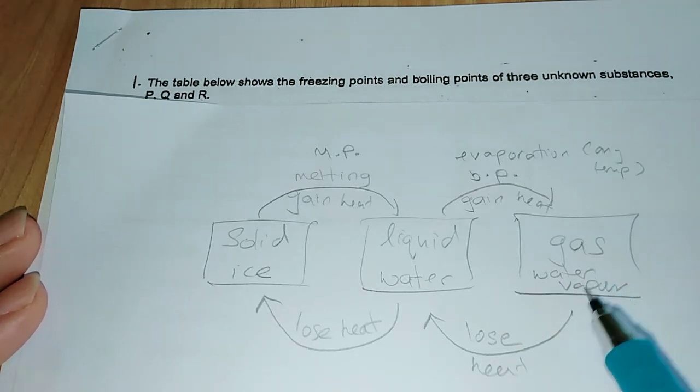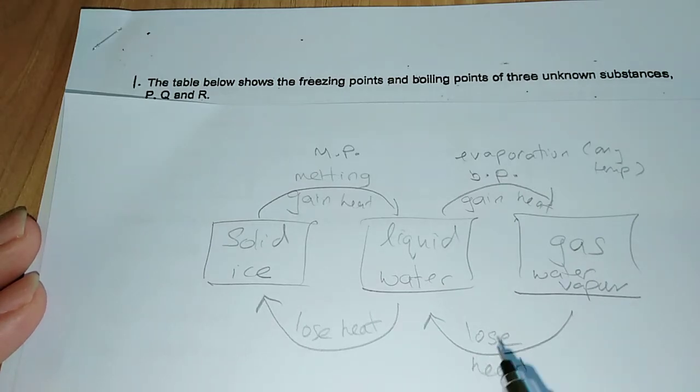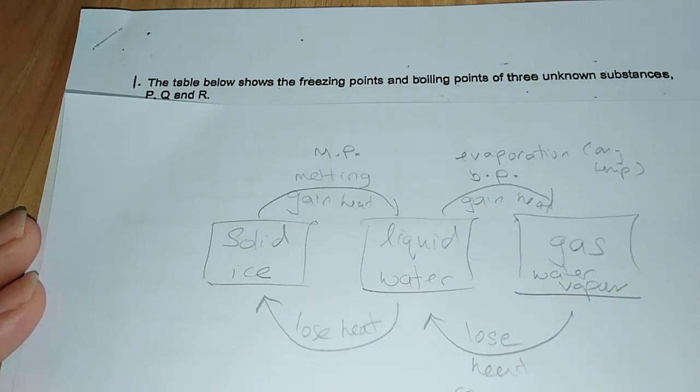And from a gas to become a liquid, it's like your water vapor in the air becoming clouds. We're going to lose heat, and when it loses heat, this part is what we call condensation. It's like when you blow your hot breath onto the lenses of your glasses or onto the mirror, it forms these little tiny water droplets. And then for water to lose further heat to become solid, it happens at a temperature known as the freezing point, or this is also known as freezing.